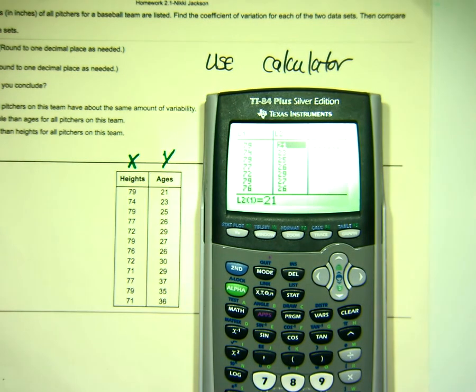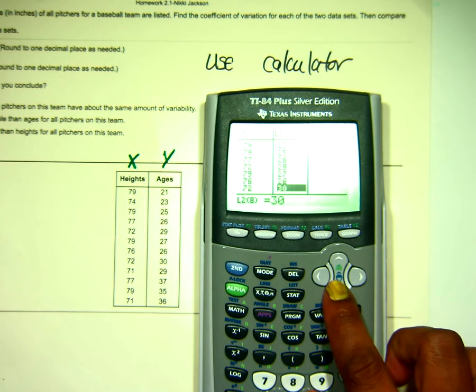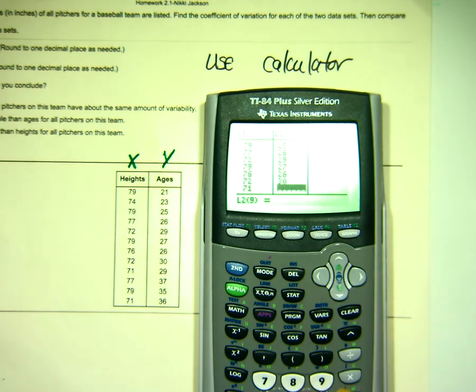And it's still a bad glare, but you actually see the numbers a little bit better now. So once you see the numbers, your X values go under L1, your Y values go under L2. So I stopped at 30, so now I got the 29, 37, 35, and 36.